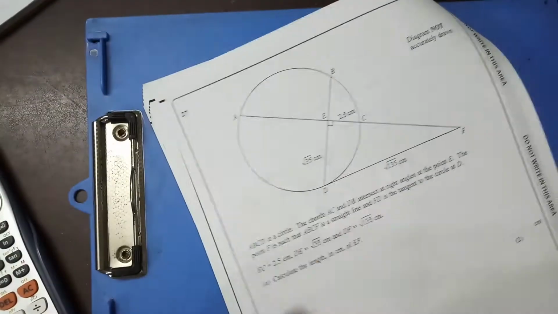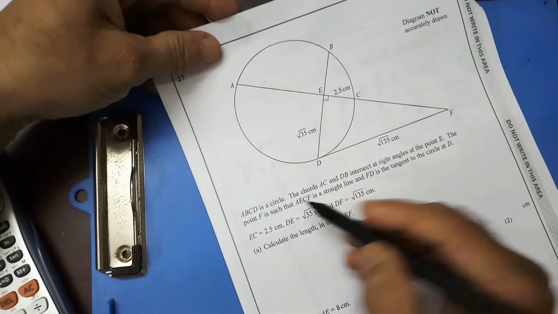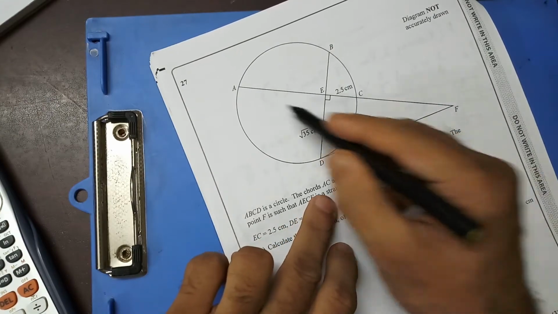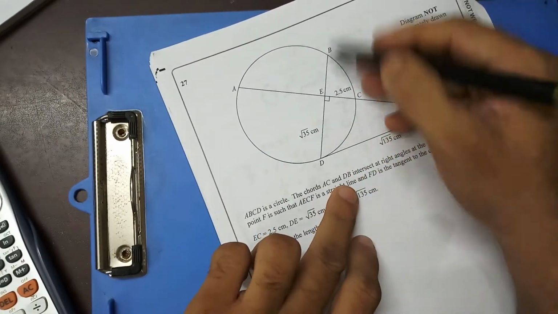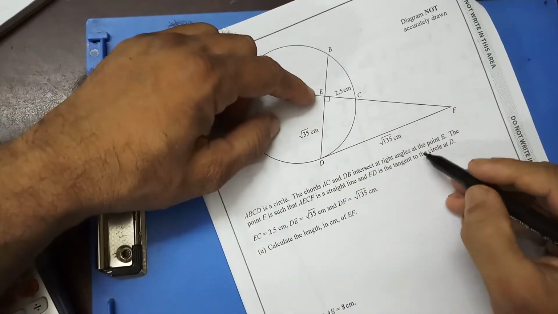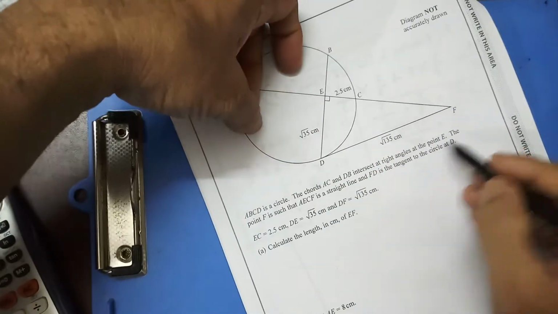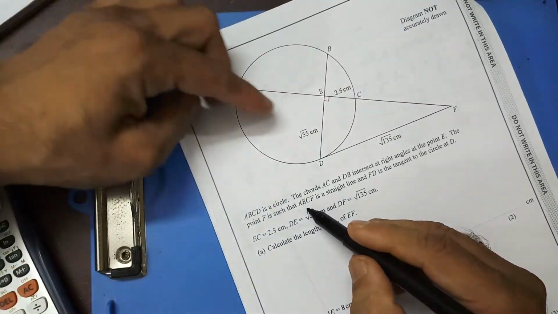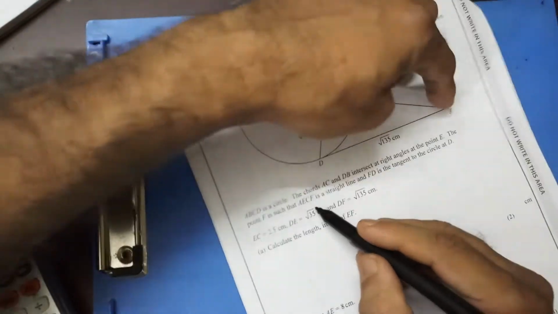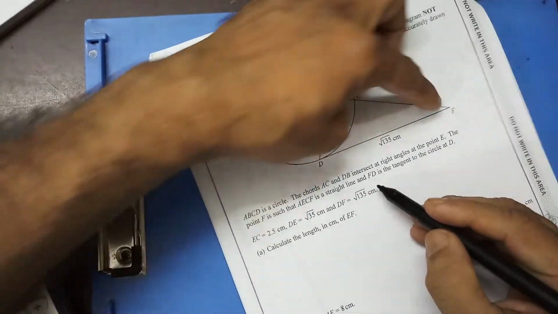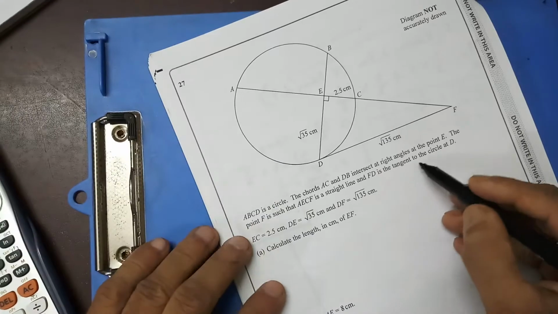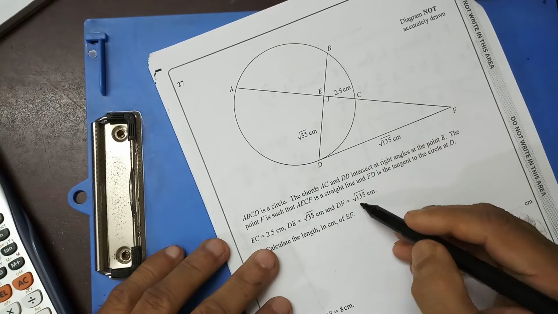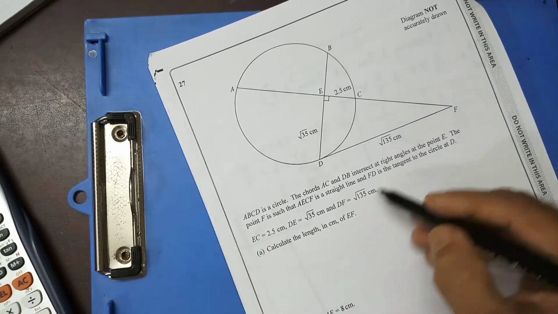Okay. Now, next one, question number 27. ABCD is a circle. The chords AC and DB intersect at a right angle at E, so they are perpendicular. F is such that AECF is a straight line and FD is a tangent to the circle at D. This is 2.5, this is square root 35, this is that. Calculate the length of EF.